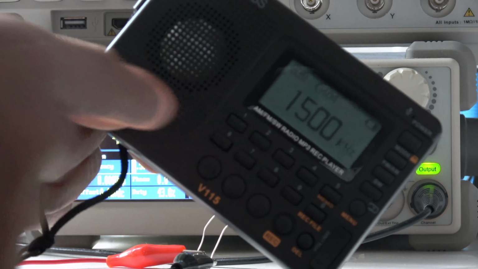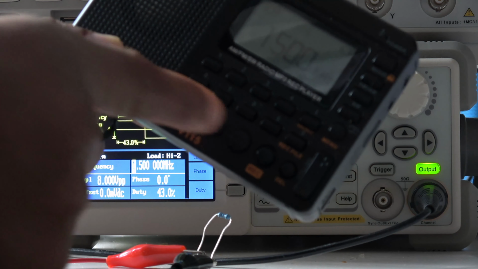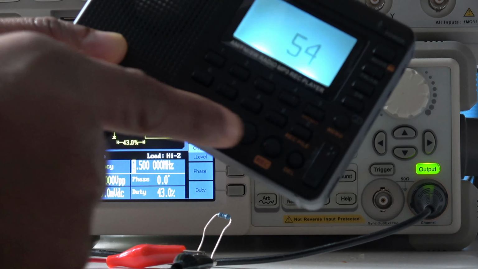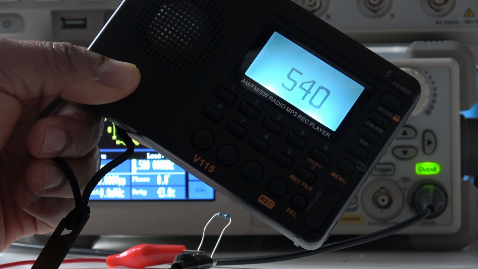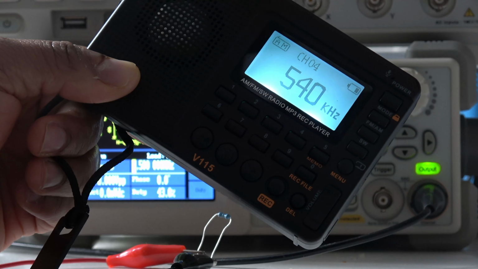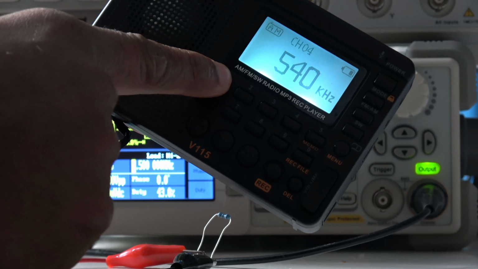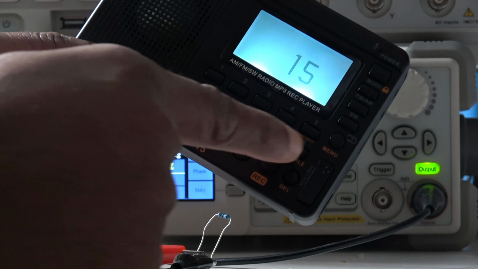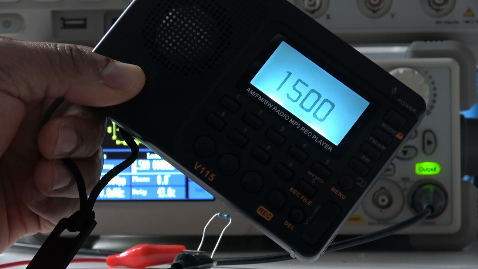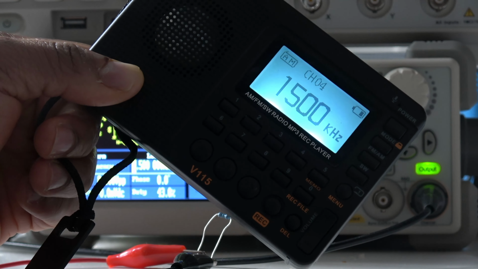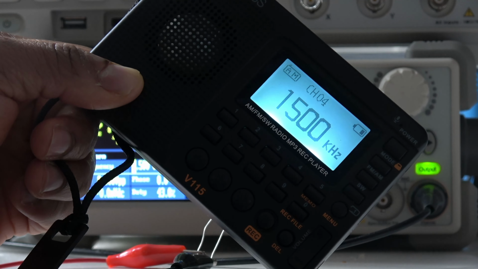To prove that, if I change to, let's say, 540 kilohertz, let's wait and see. So you can see that this is not responding to the output, but if I go to 1500 as I have set, okay, so now you can see that it is actually receiving something from the simple setup that I have there.